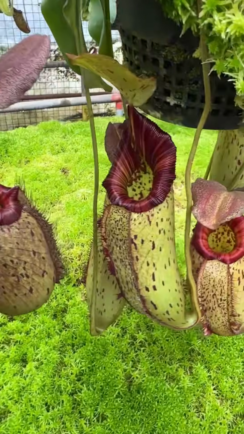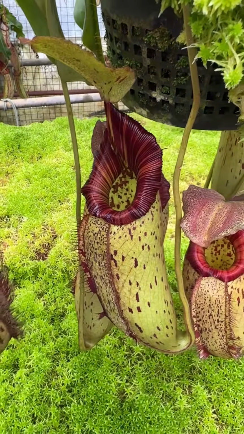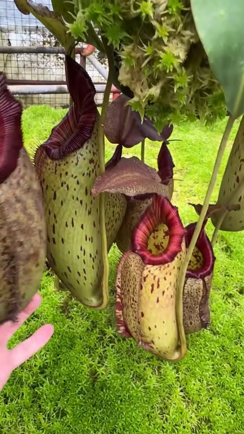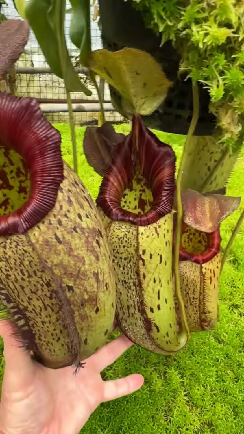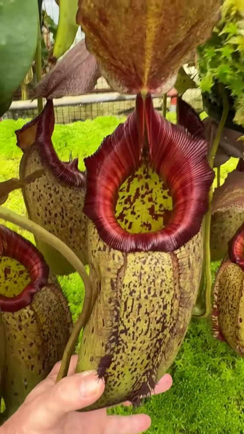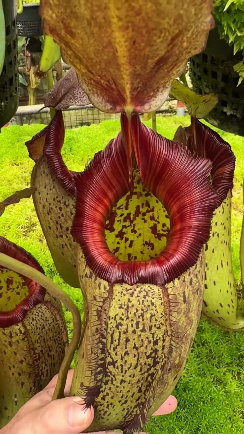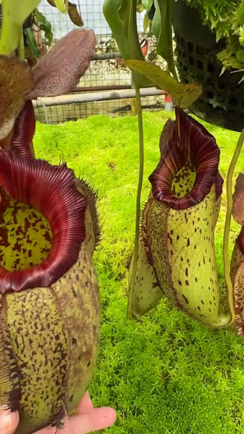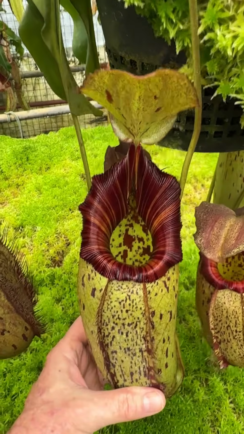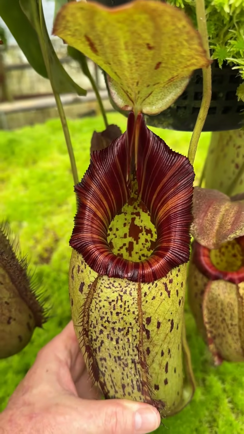Here's the other one. Very similar picture form. And I would say the peristomes vary. Let's see if I can actually hold the two pictures side by side. Yeah, not easy, but the peristomes do vary. This one is more of a uniform coloration, and the peristome on the other clone is more striped. More distinctive striping anyway.